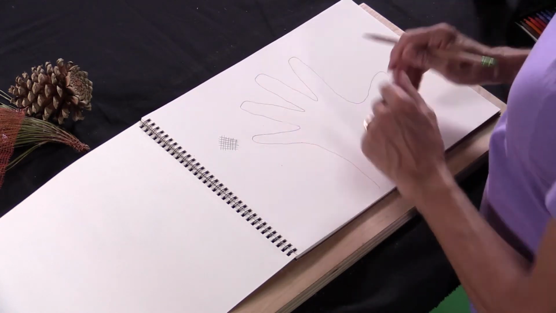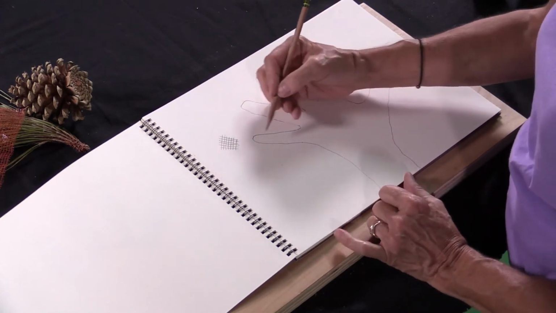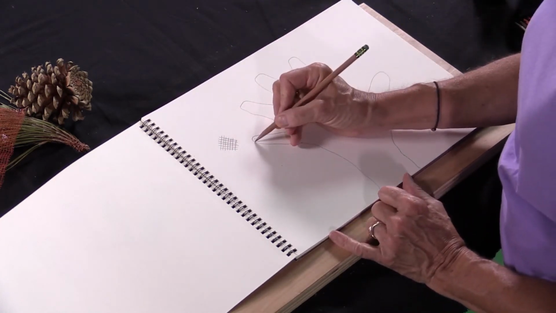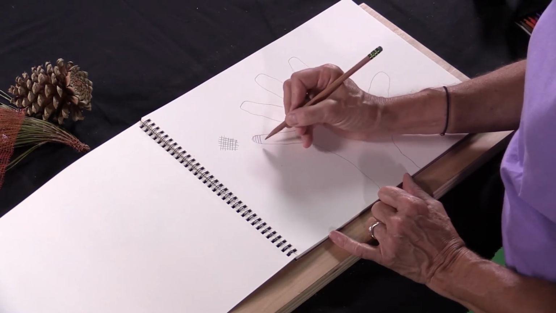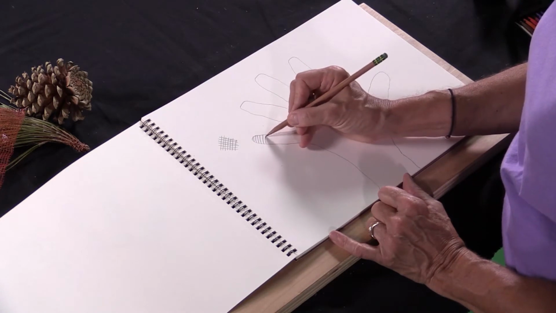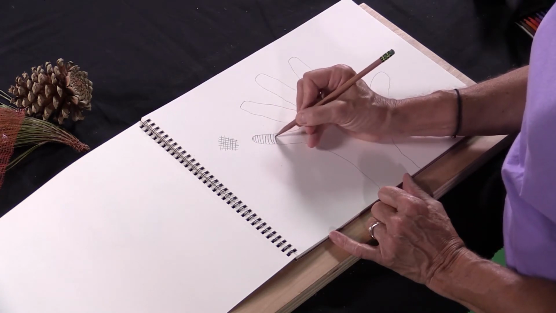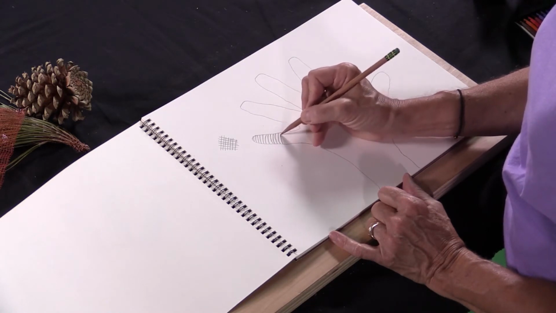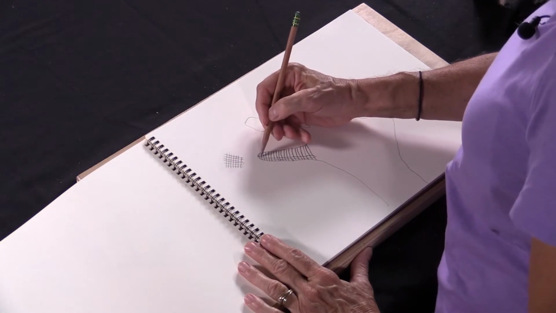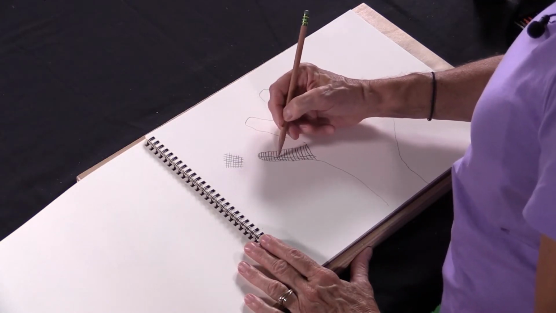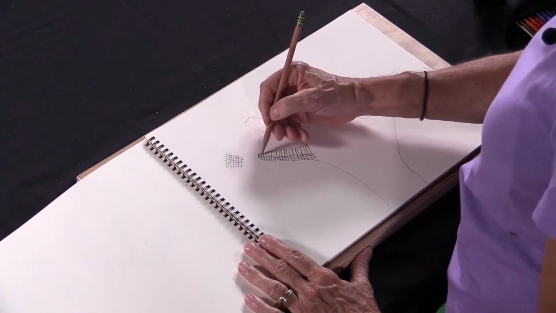Hopefully by now you've had your hand drawn, and so we're going to start filling in. So I'm going to start with this little finger here and make straight lines. If you want to make them curve a little bit, that's okay too. They don't have to be perfectly straight. We're cross-hatching by drawing straight lines. They could be a little wavy to look like fabric.